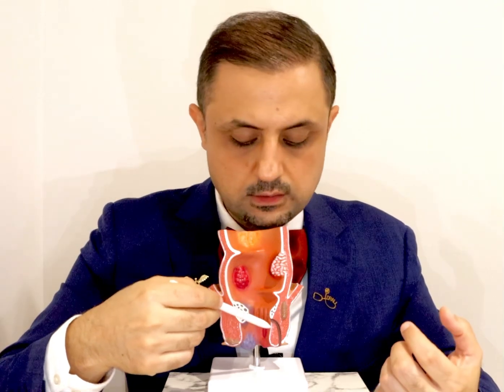In this case, we call it piles or hemorrhoids. When it is congested, it will be like this area. We can see this bluish area. This is the congested part of the piles. So this is what we call the piles. It is congested veins in the area between the rectum and the anus.